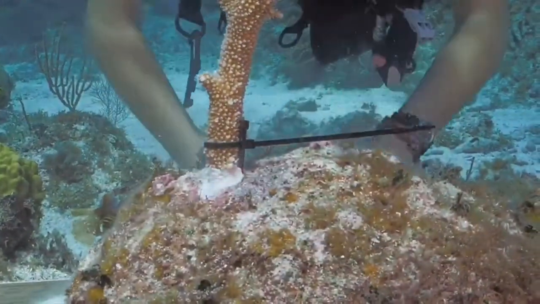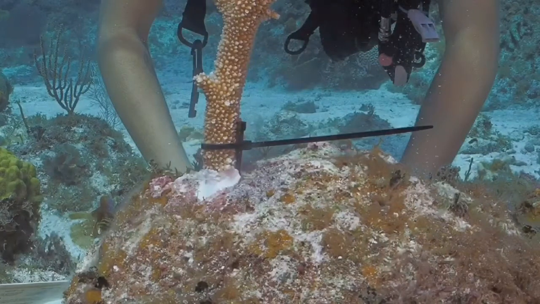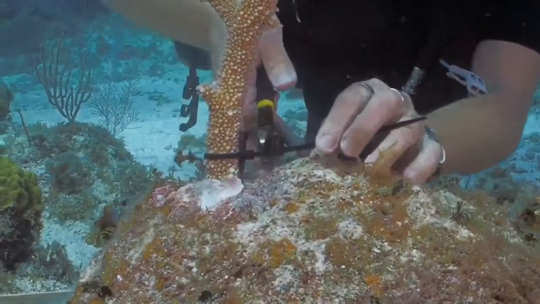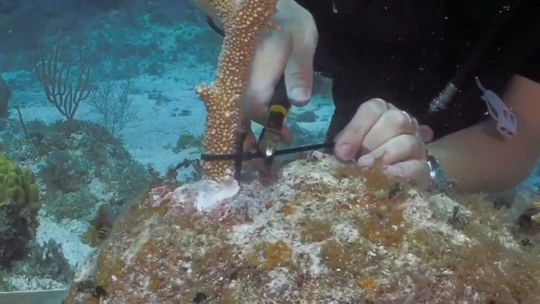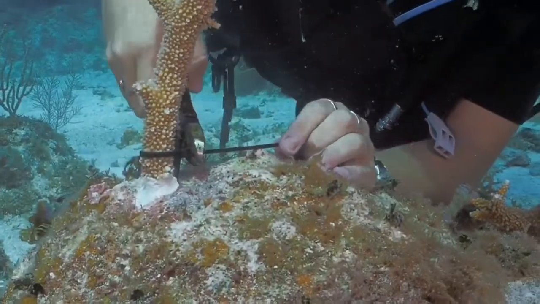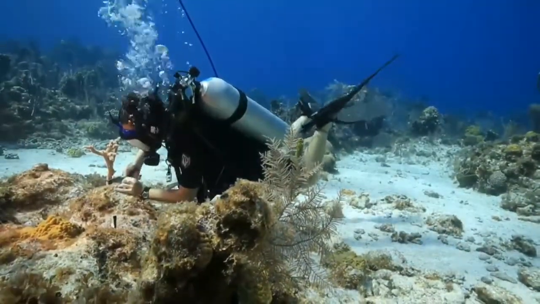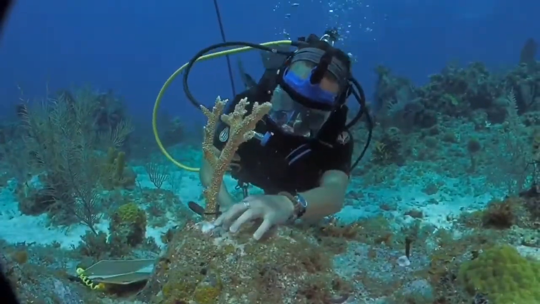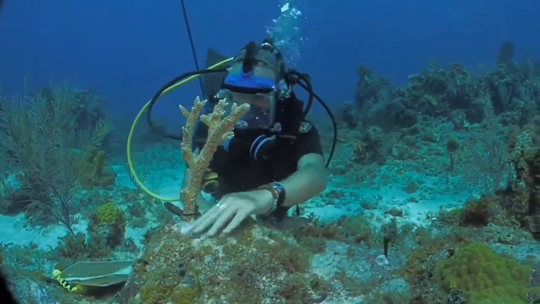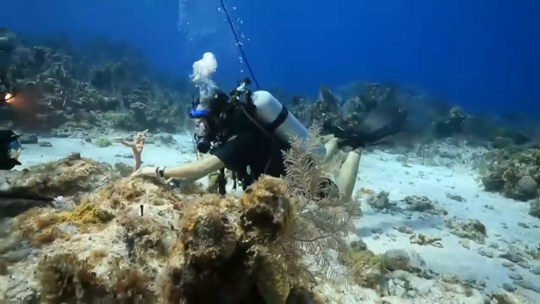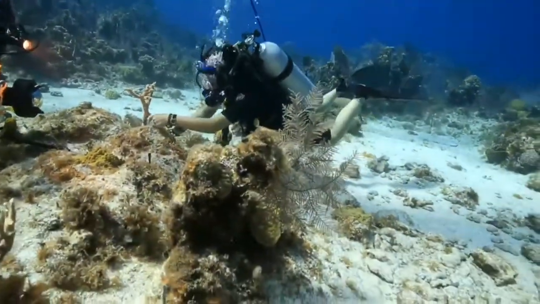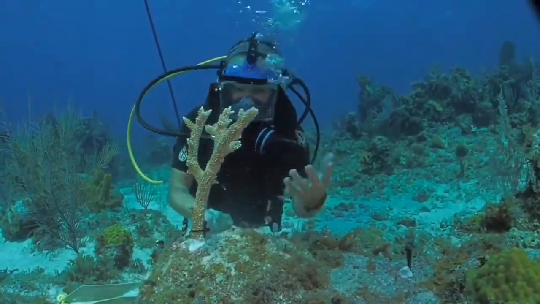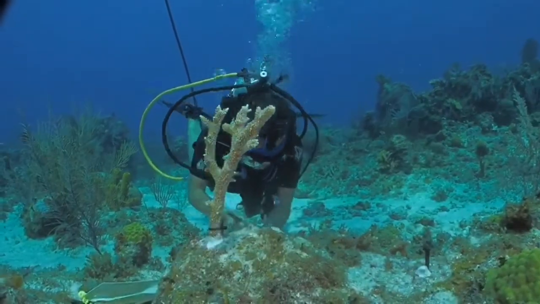Alright, and the last step is you want to trim this zip tie. Because the more zip tie there is, the more algae is actually going to grow on it. There we go. All right. So that coral is now outplanted onto the reef, and we'll probably overgrow this zip tie and the nail and that epoxy on the bottom in maybe just a month or 2. So not very long at all.